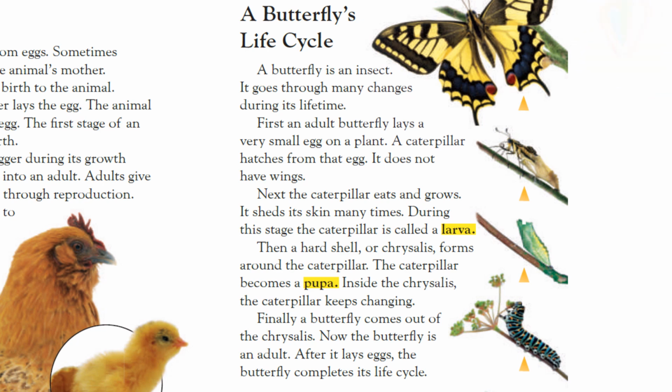Next, the caterpillar eats and grows. It sheds its skin many times. During this stage, the caterpillar is called a larva. Then, a hard shell or chrysalis forms around the caterpillar. The caterpillar becomes a pupa.